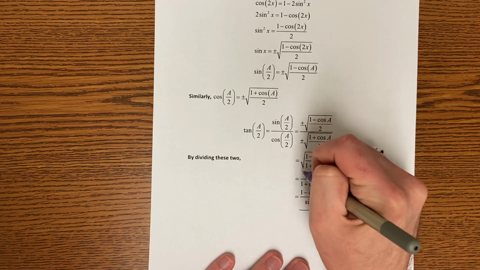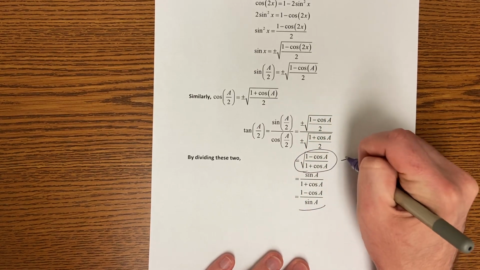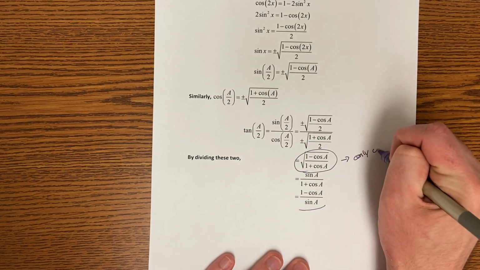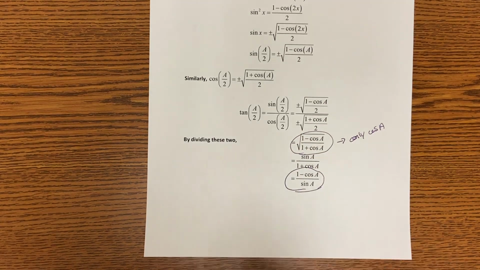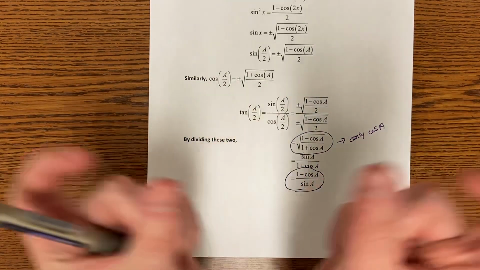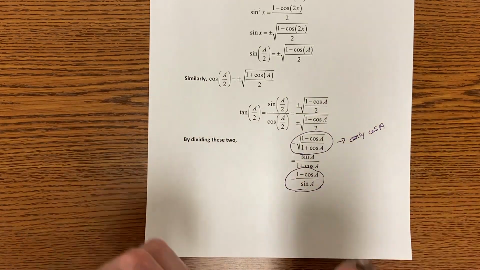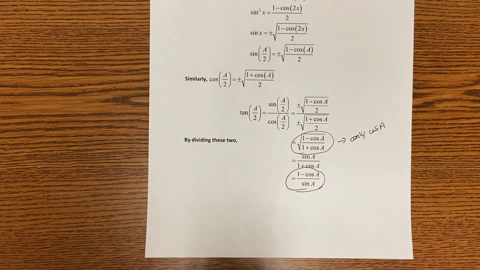I think you can make an argument for this one because it only uses cosine A. But I think this one down here is the best because it has a denominator that's only one term, which allows you to split pieces or bring pieces together in a different way than when the numerator is that way or when there's a square root already in there.